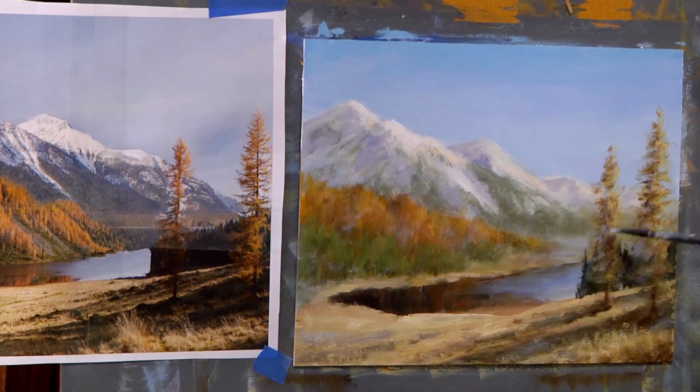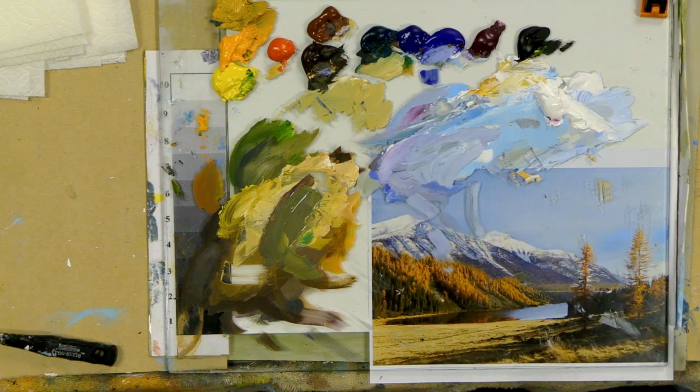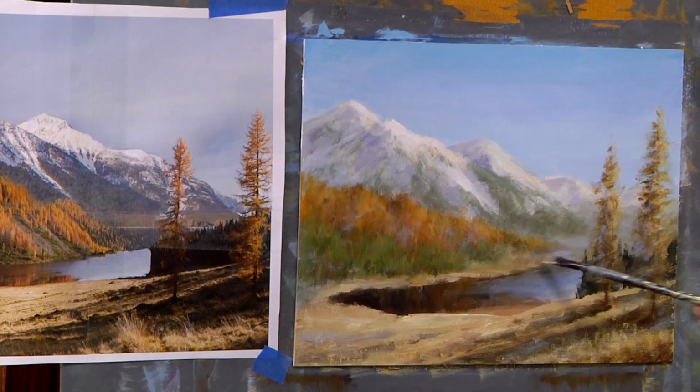And see, that's a good atmospheric color right back there. Just touch that all through. See, and it just creates that beautiful depth or atmosphere back there. And you can bring that tree back out a little bit more.